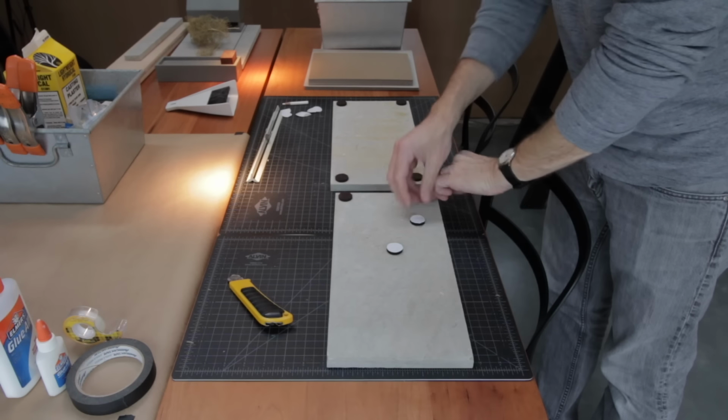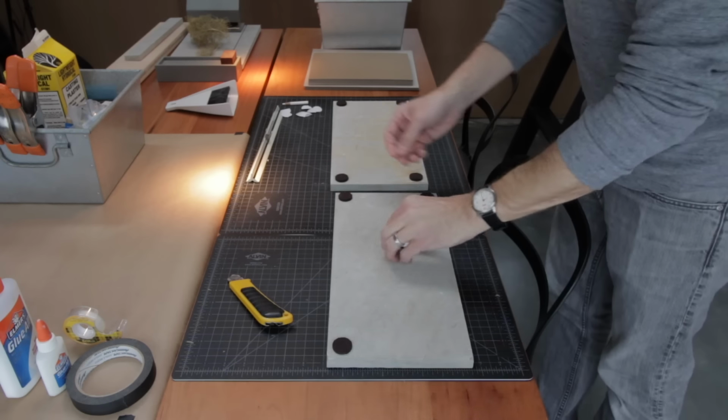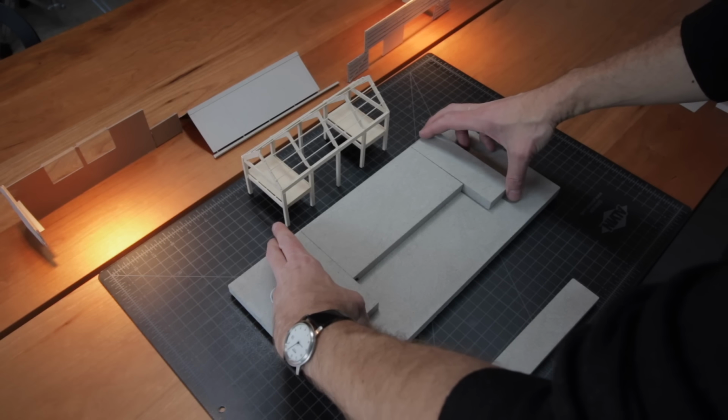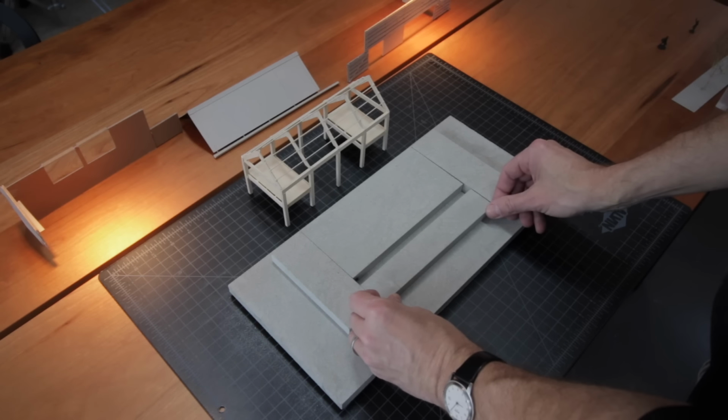Here I'm using 2 stone tile samples. I've added felt pads to the underside, making them table friendly and also providing a little shadowed reveal. Stone tile samples can be sourced many places online. On this base, I've added another small slab of limestone tile which I've cut to match the building footprint.